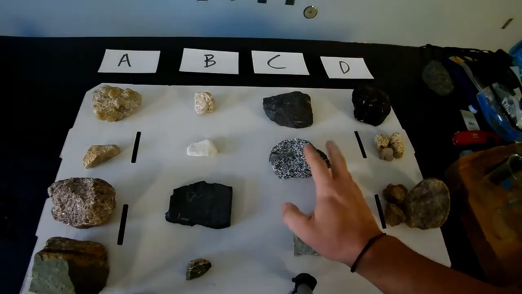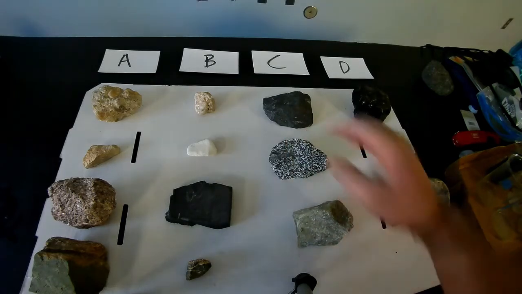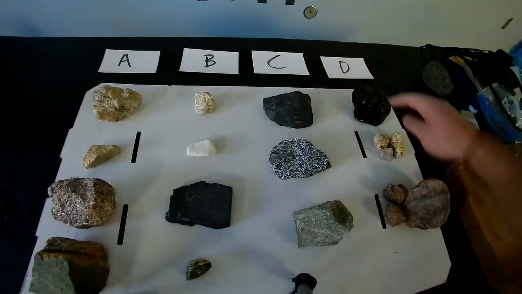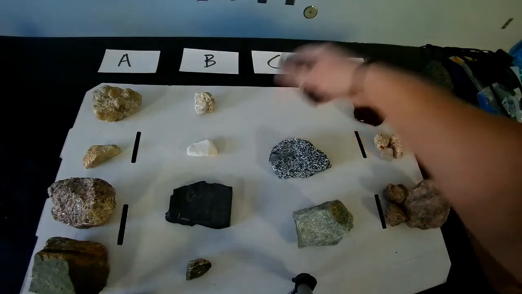All right, now on to our Group C. Here we only have 3 rocks, so instead of having a 4 deep layer for C and D both, we're just going to have 3 rocks, so 3 layers of rock. So let's look at Group C.